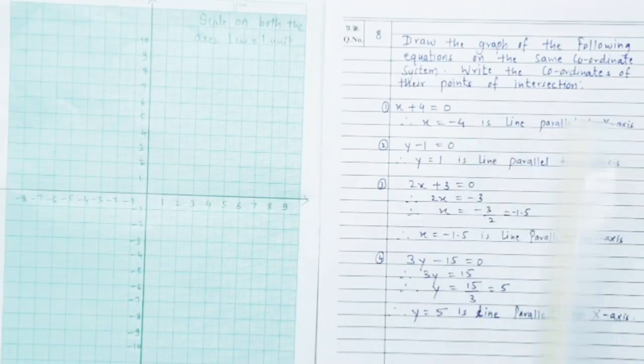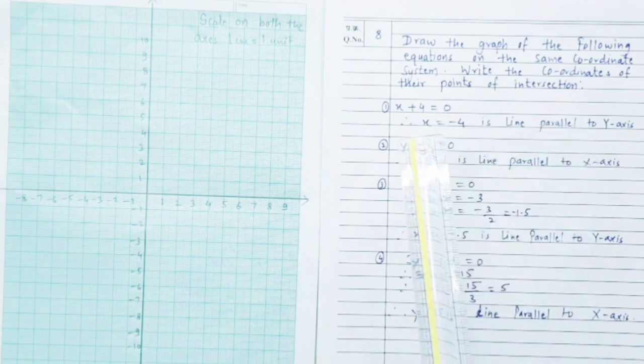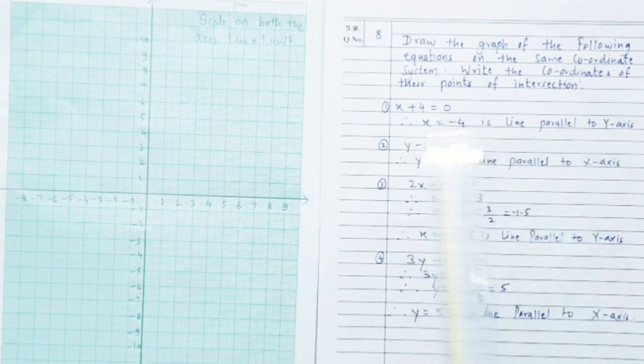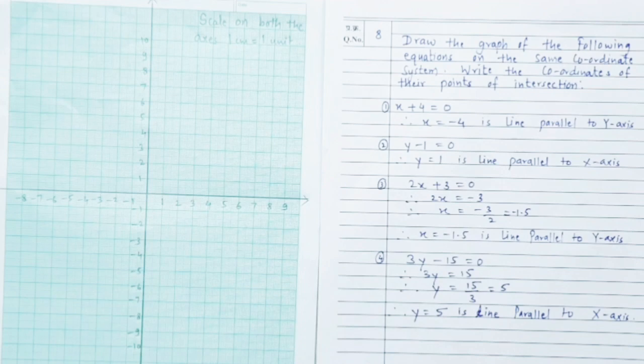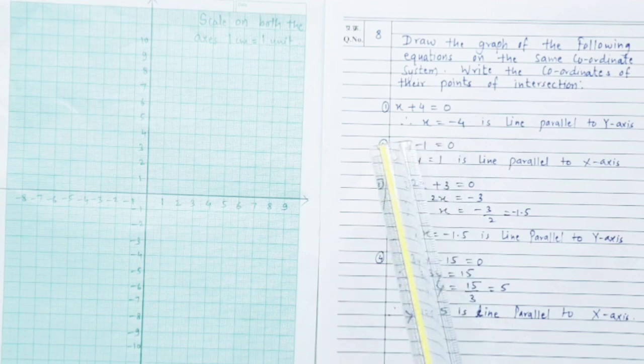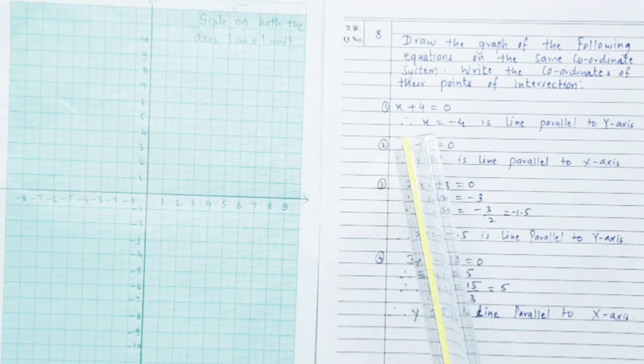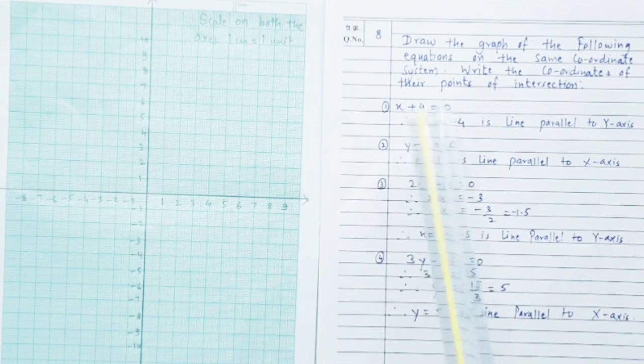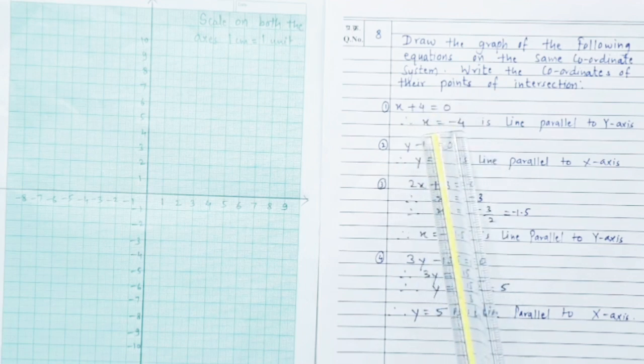Example: draw the graph of the following equations on the same coordinate system. Write the coordinates of their point of intersection. So first line, x plus 4 is equal to 0, therefore x is equal to minus 4, as the 4 will come on the right hand side as minus 4.